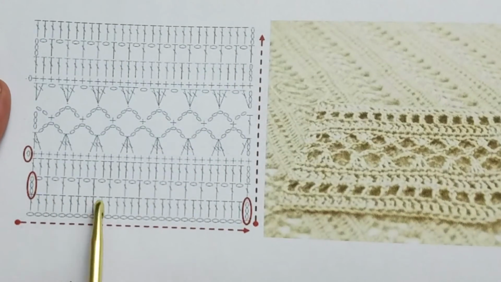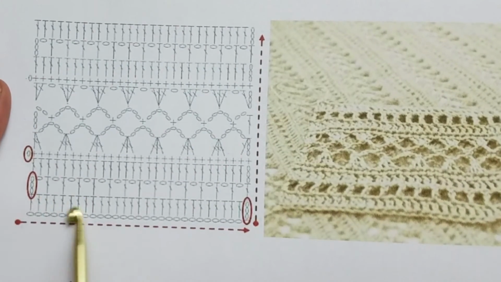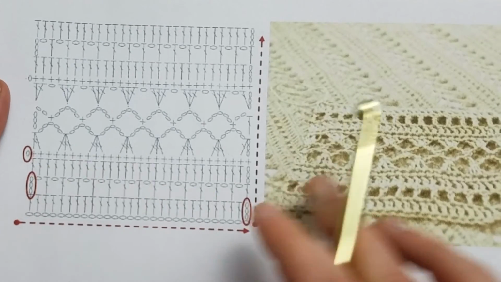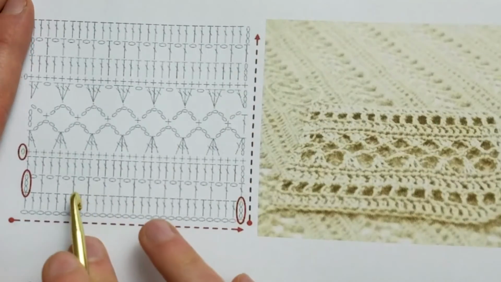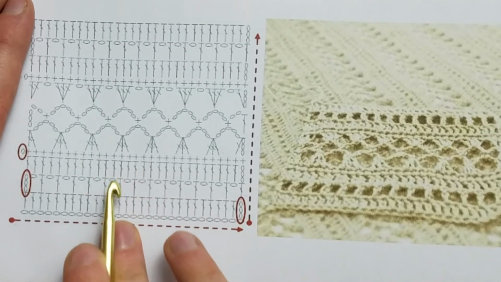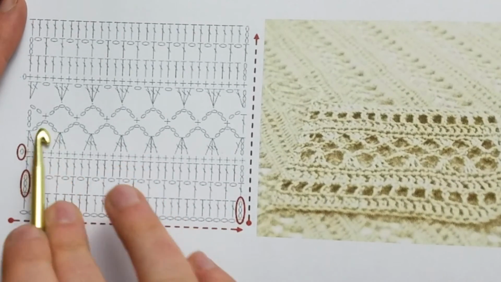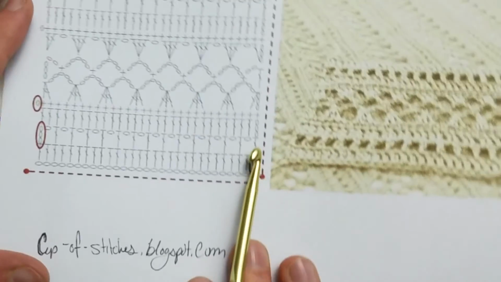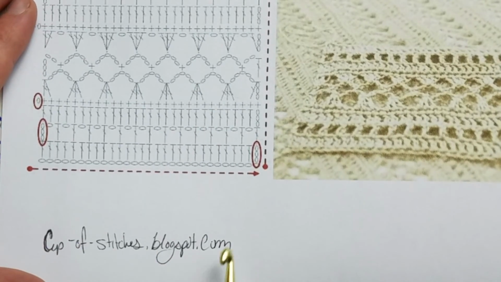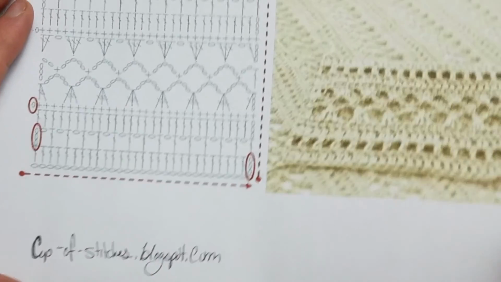And once you know what each of the symbols means, it's fairly easy to visualize because the chart is built the same way that your finished item is built. So if you want to get a step-by-step on how this is actually constructed, I'll put a link in the down bar for this crochet chart.